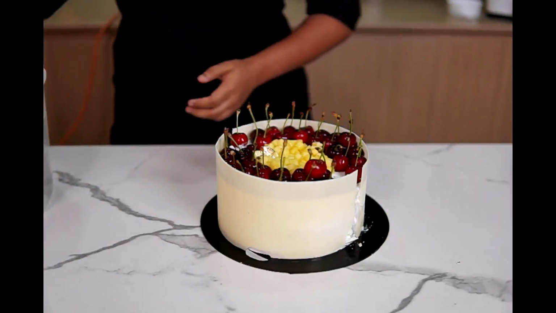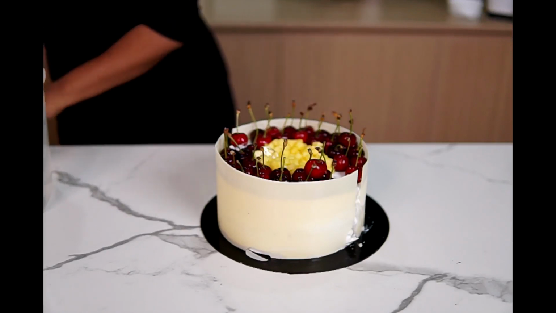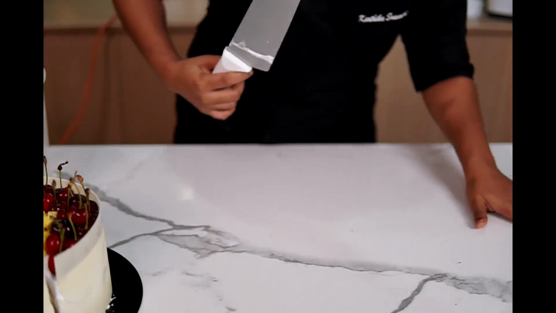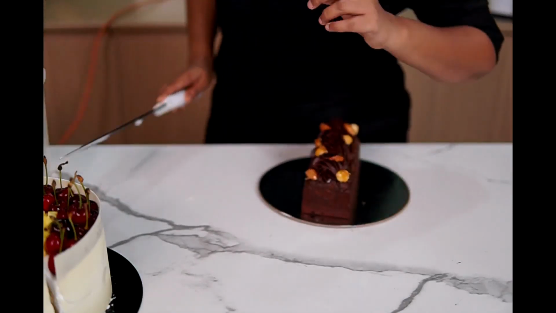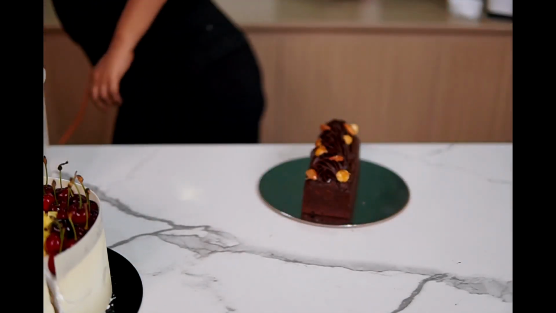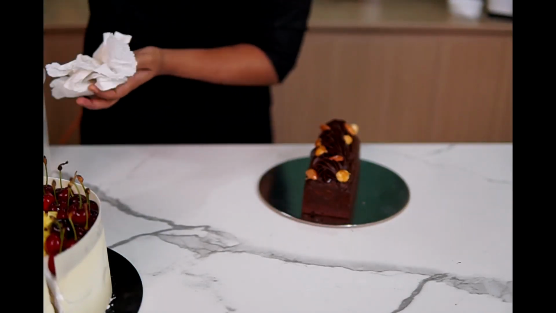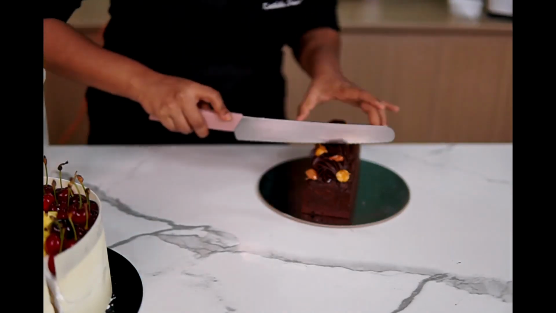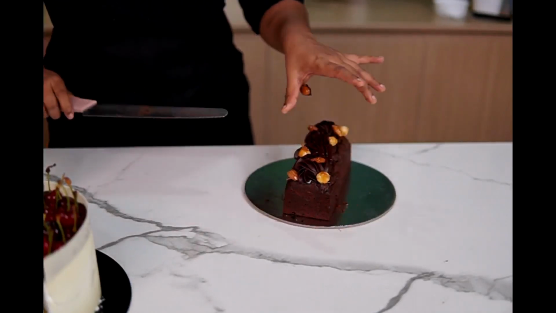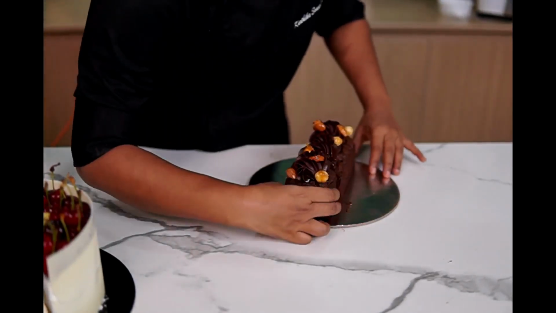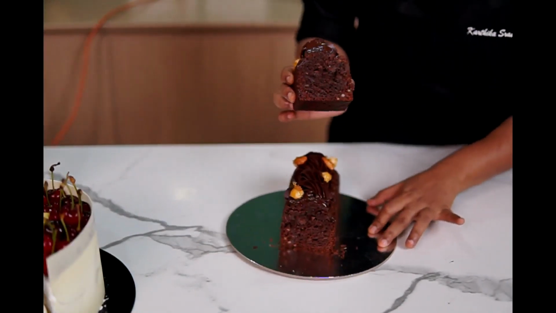Okay, so I'll also cut the chocolate loaf, show you the texture. For this I would actually prefer a serrated knife because it has a lot of stuff inside like the nuts and the chocolate. Okay, so this is how it looks.